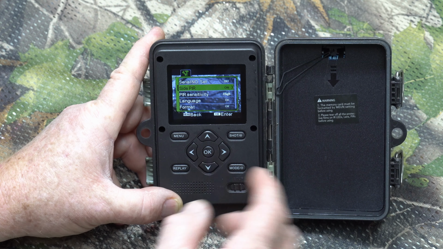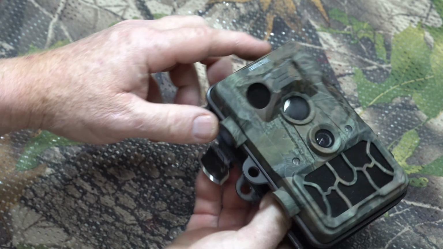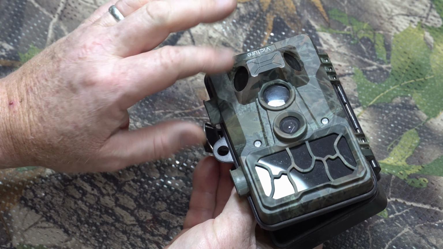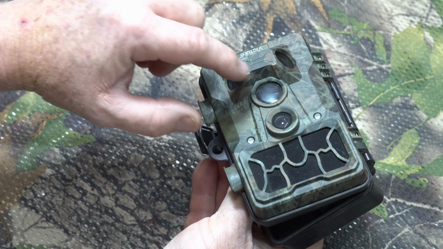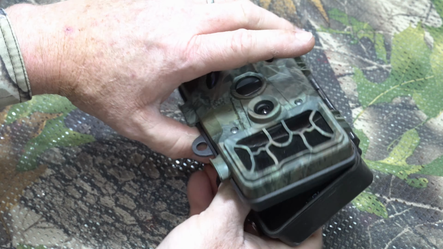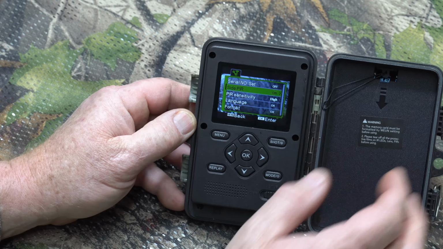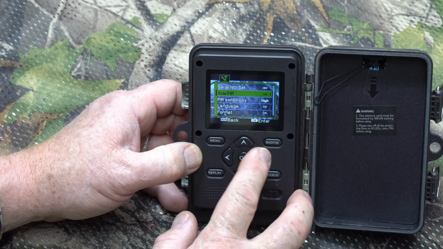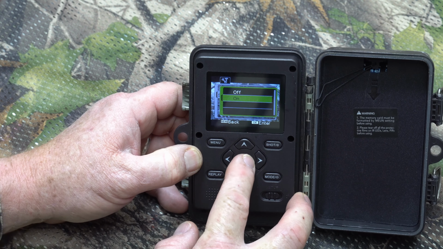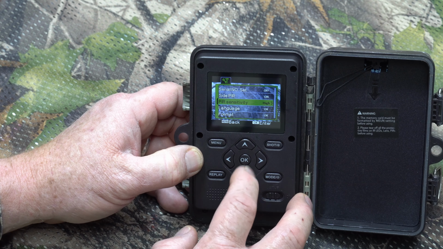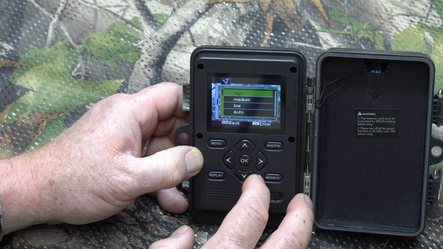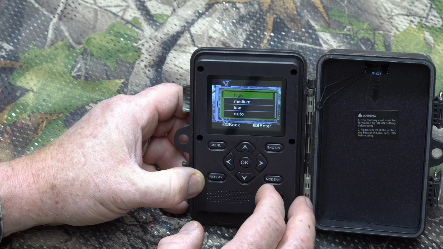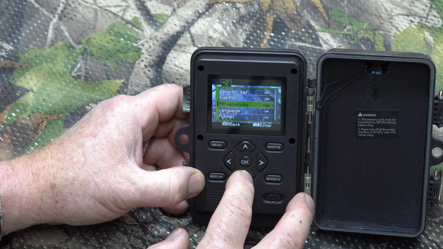Side PIR. Basically, the camera has these side motion detectors. These actually are kind of pre-detectors, essentially, to wake the camera up, so when the animal or whatever moves in front of the actual sensor, it responds quicker. I always leave them on since they're there, but I don't know if they actually do much. So I leave those on. PIR sensitivity. You have high, medium, low, and auto. I always set everything to high, and then if I get too many pictures, I move it down from there, but I like to start with high.